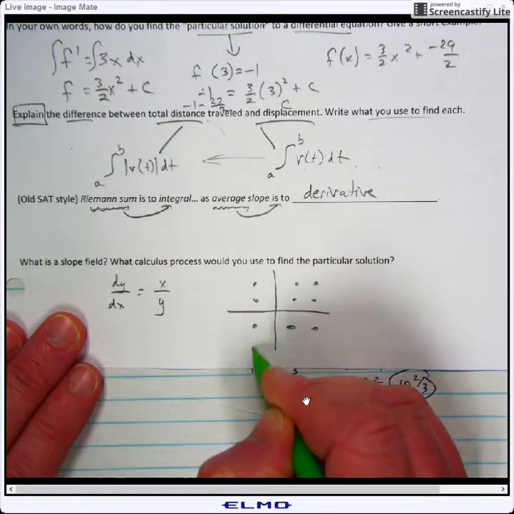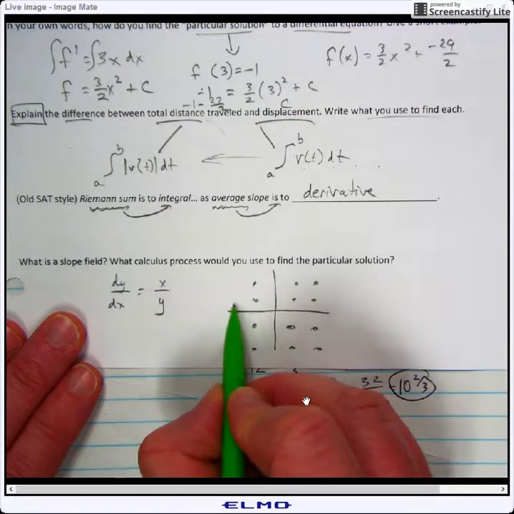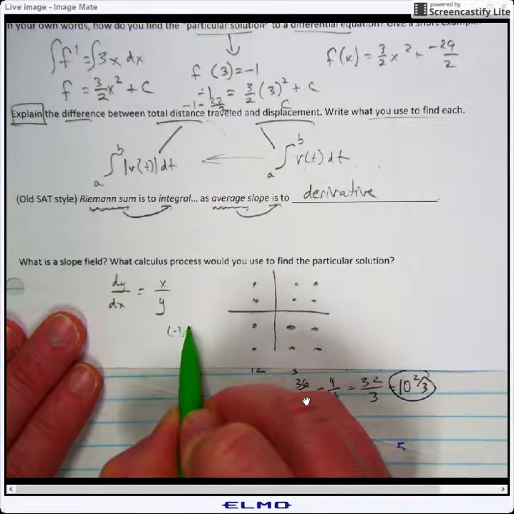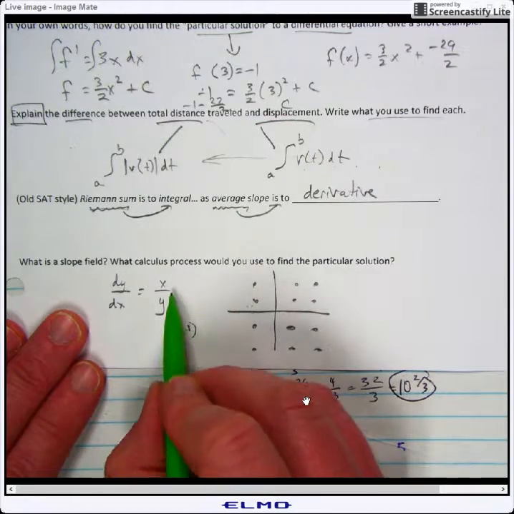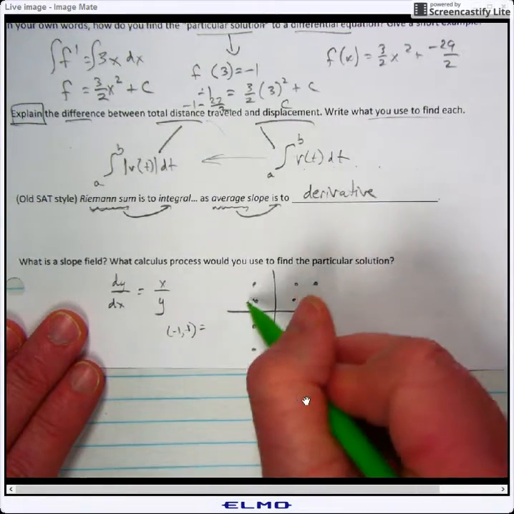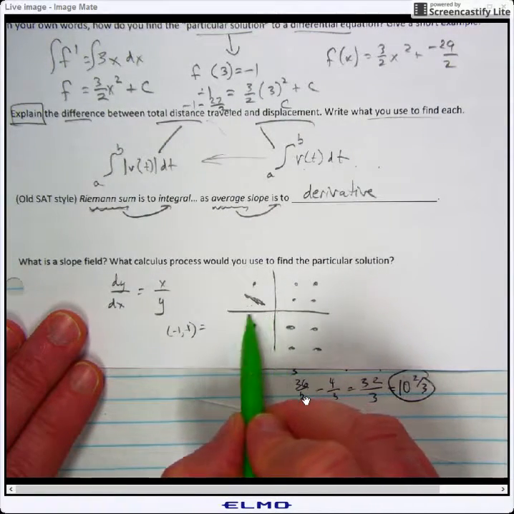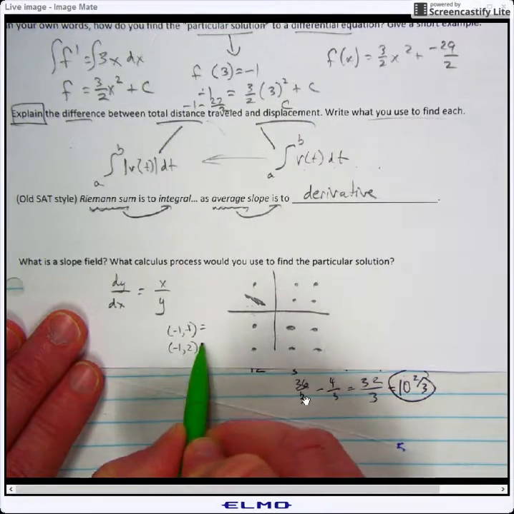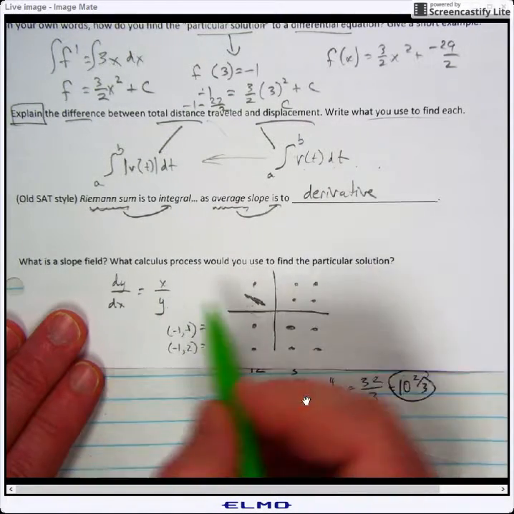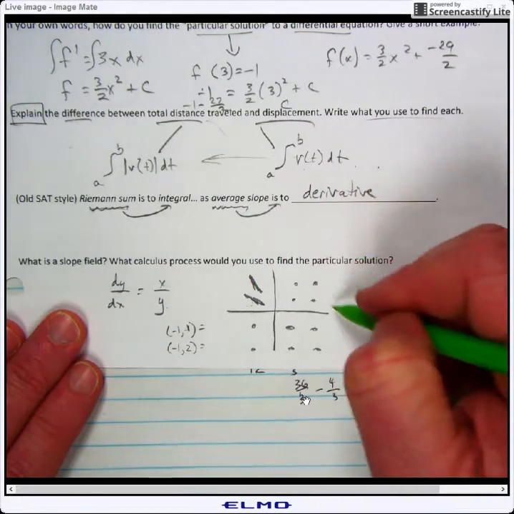So if you plug in the point -1, +1, that point right there, you get a slope of -1. So it's going to have a little slope like that. If you plug in -1, +2, -1 over 2 would be -1/2. So it gets a little steeper. So you eventually get all these little marks.